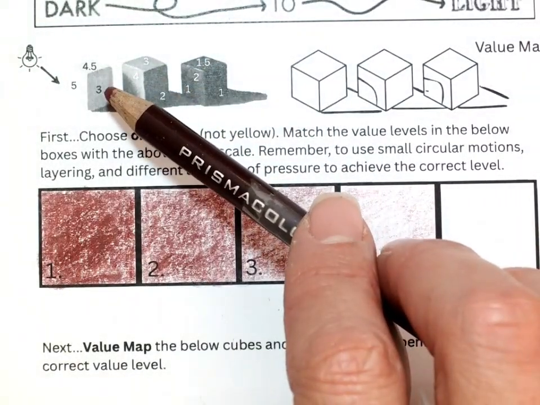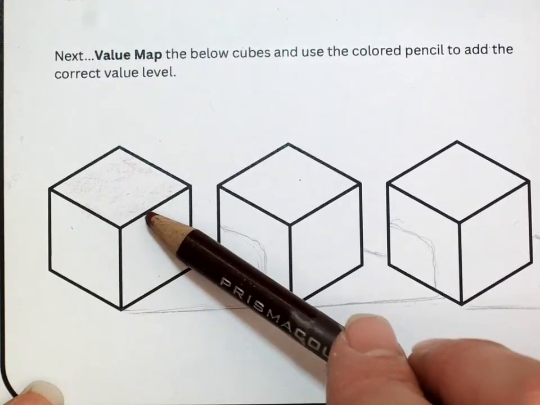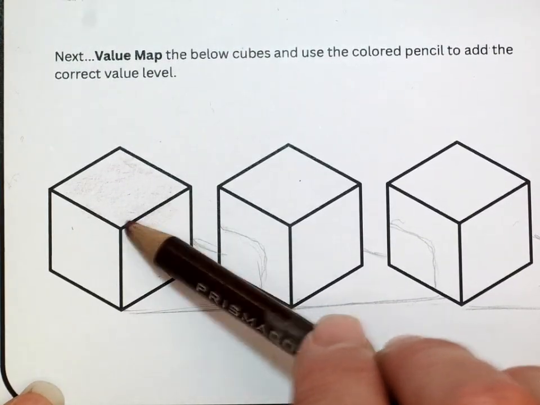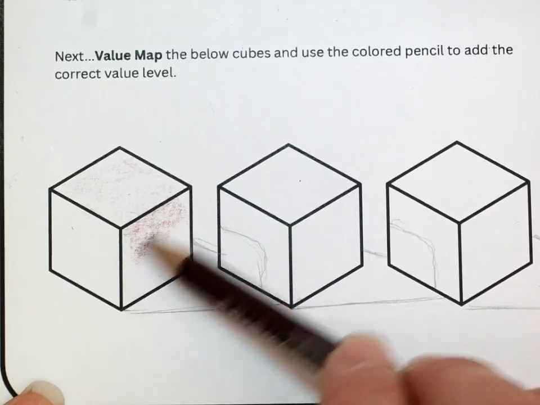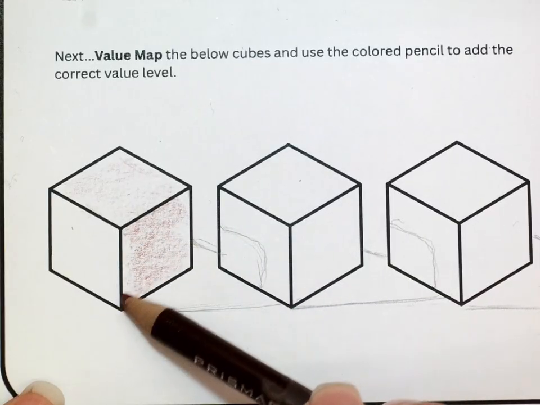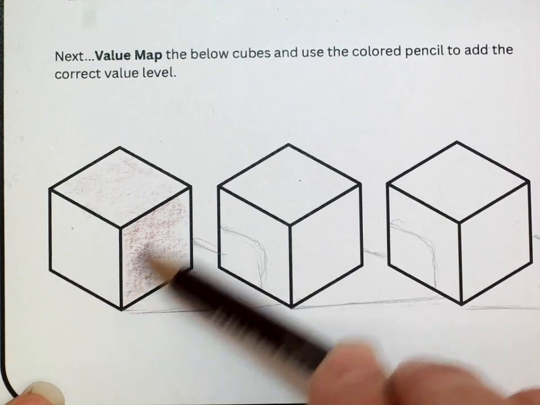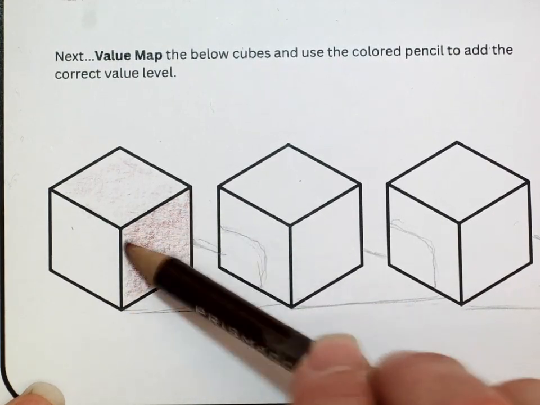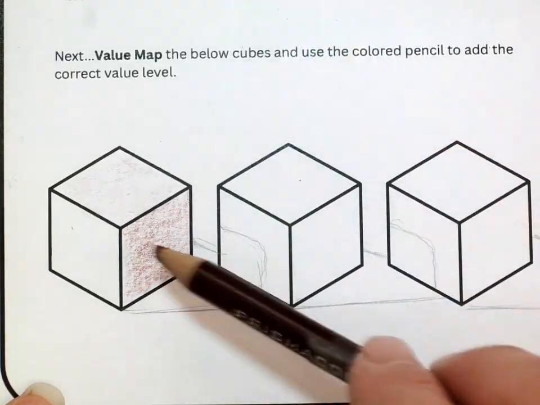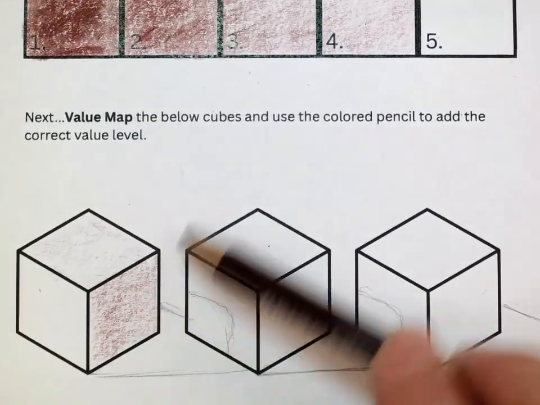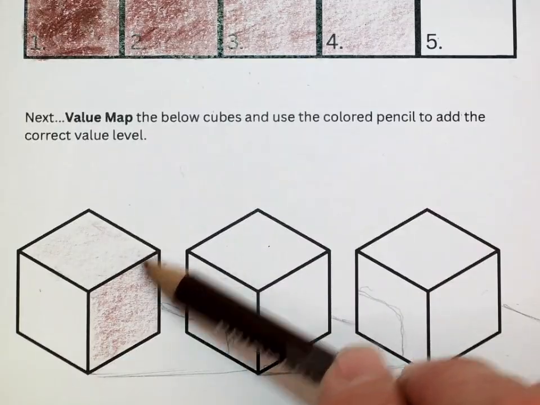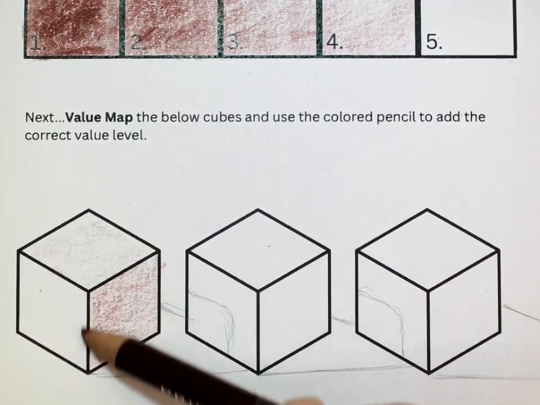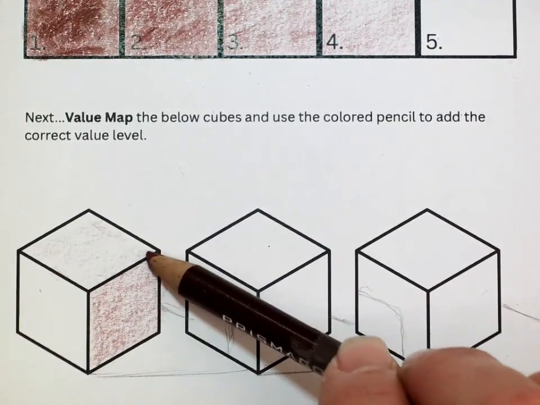Now I'm doing a 3. That's this one right here. Okay, so this is my mid-tone. I'm going to use a medium amount of pressure on my paper. Okay, I'm going to fill that in. Okay, squinting, making sure I'm matching this guy and this guy. Okay, get that guy on there.